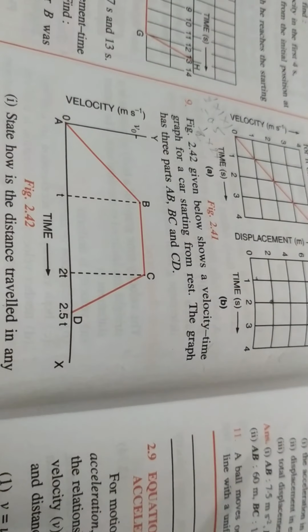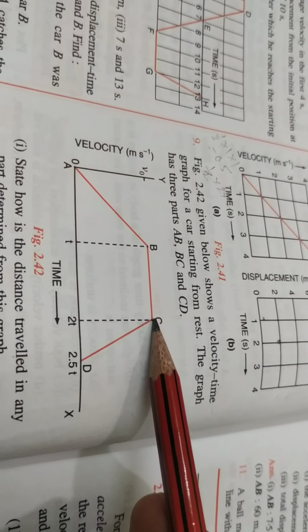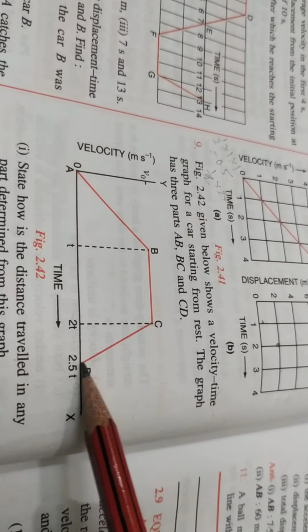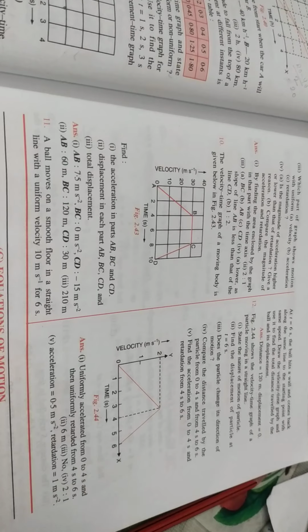And then constant retardation. Here you can see it is retarding. Velocity is decreasing from a higher value to 0. So this one is showing constant retardation. So in this way you have to do the questions. Please try doing these questions by yourself. And for these I'm not giving you the solutions. I've discussed almost 9 questions over here, and 10th, 11th and 12th I'm leaving for y'all. In exercise 2C I have solved all of them, and some questions I'll be discussing.